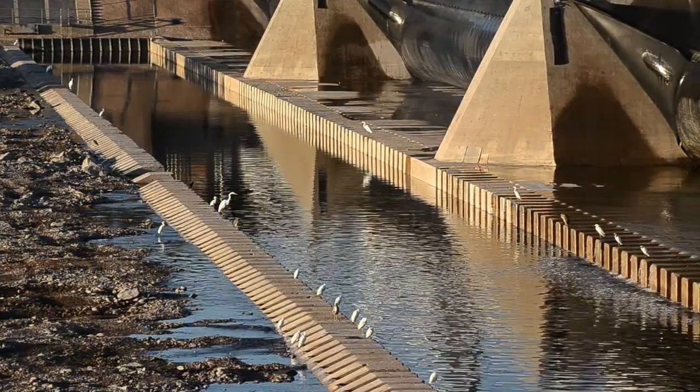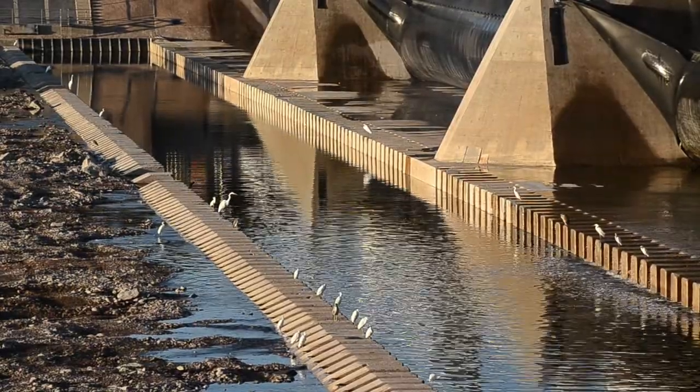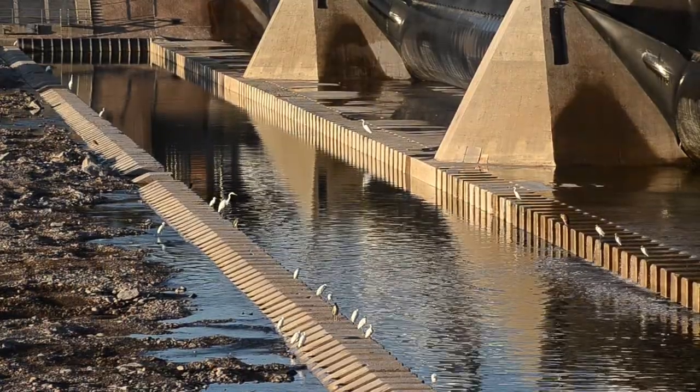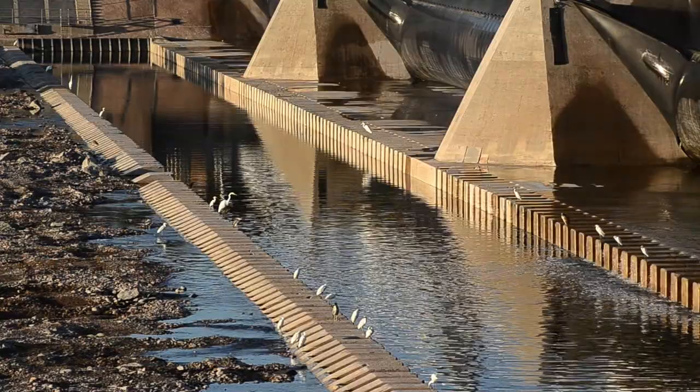135 millimeter, shutter speed set to 125. We're at f10, ISO is at 100, 135 millimeter.